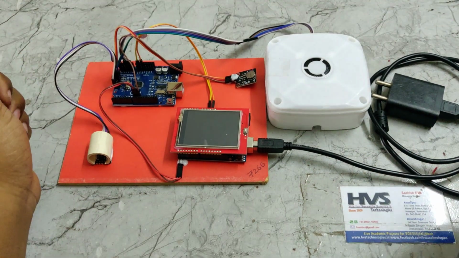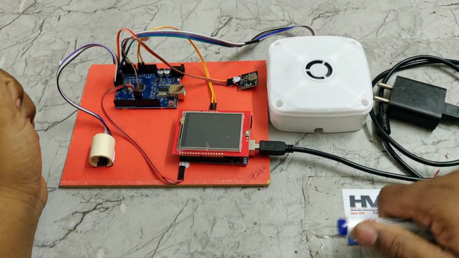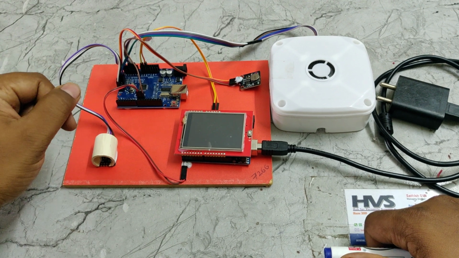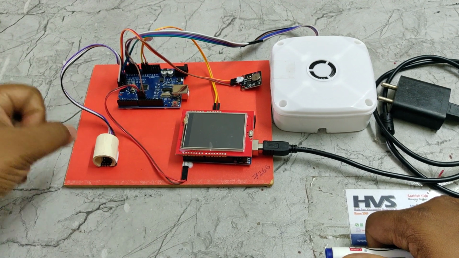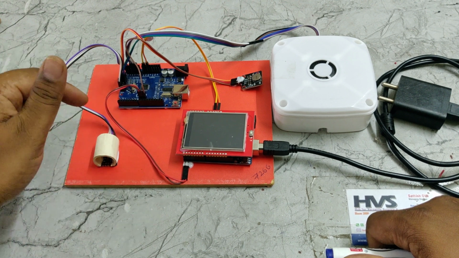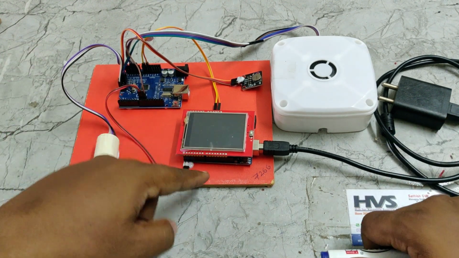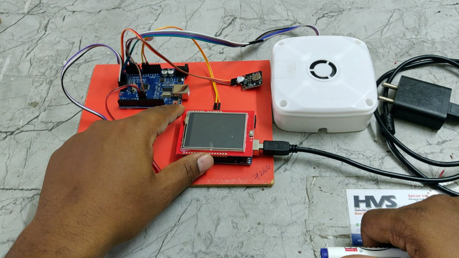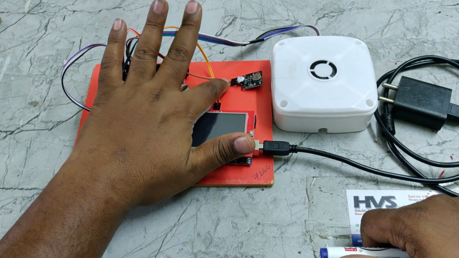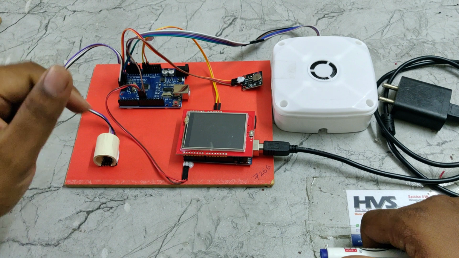Welcome to the project demonstration of the non-invasive glucometer. Here we have some extra features. The first point is that we increased the accuracy in this version. Next, for the output, we are providing the data on this TFT screen. And the third feature is that we have added a vibration motor which will provide vibration alerts.